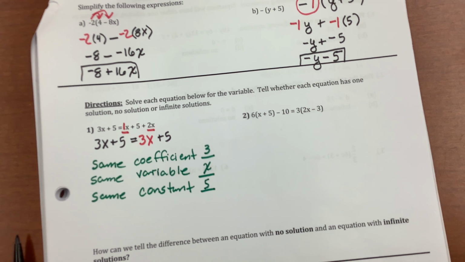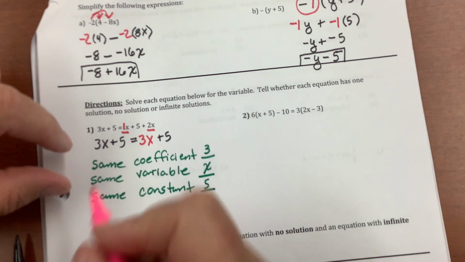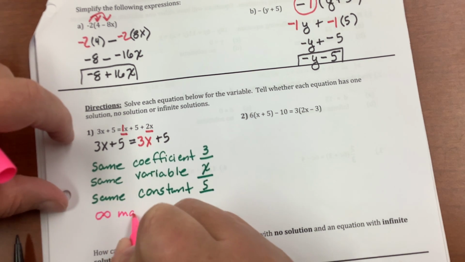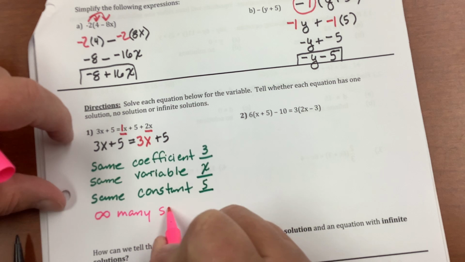And I left my pen downstairs. That's not good. Oh well, I'll just write it here. Infinitely many solutions.